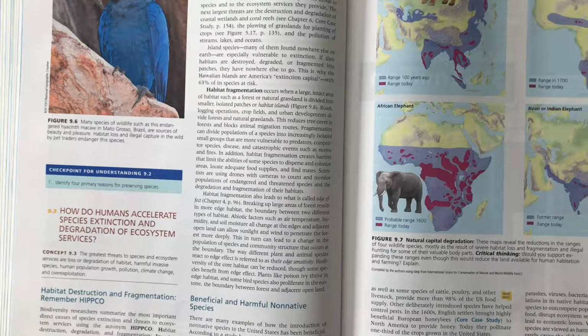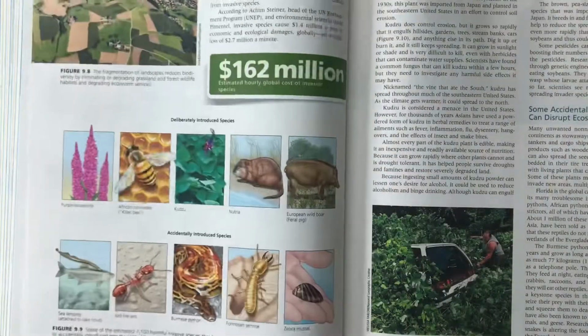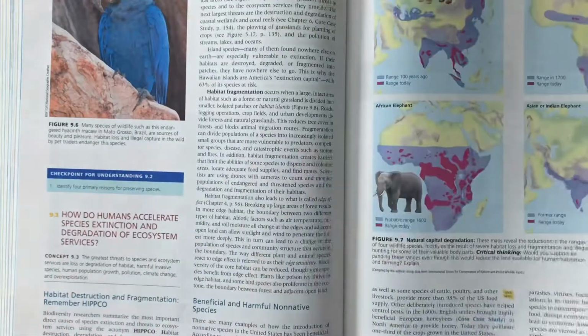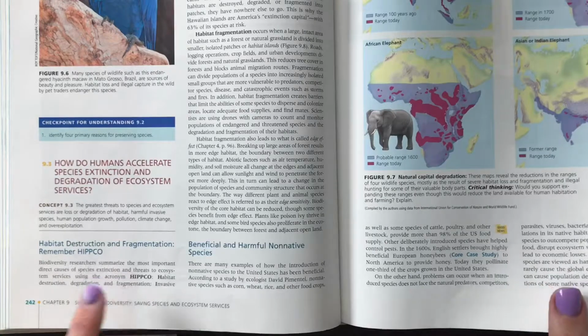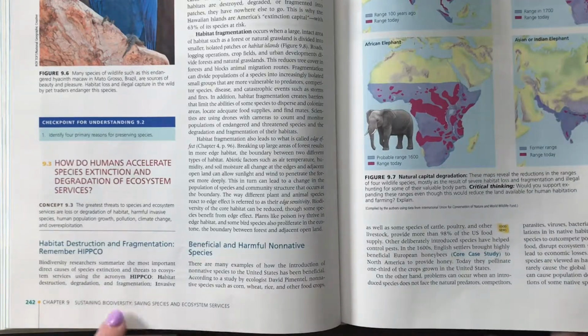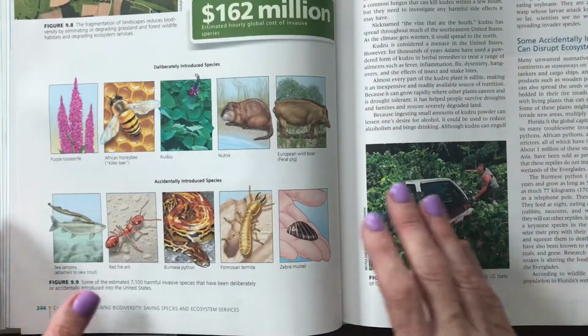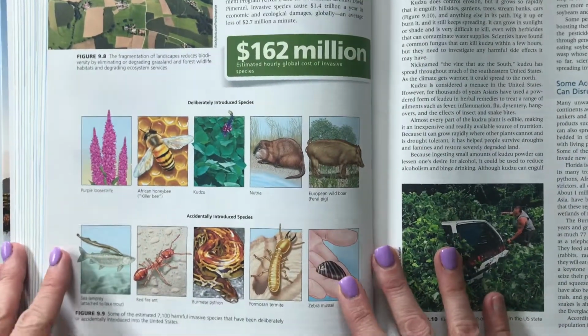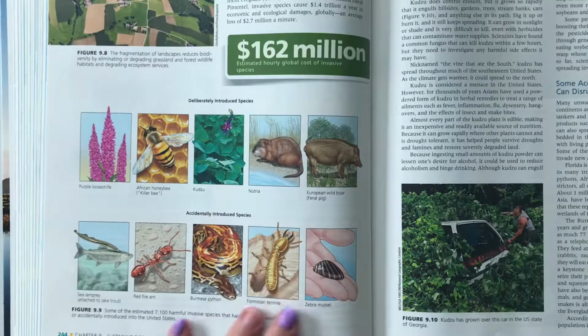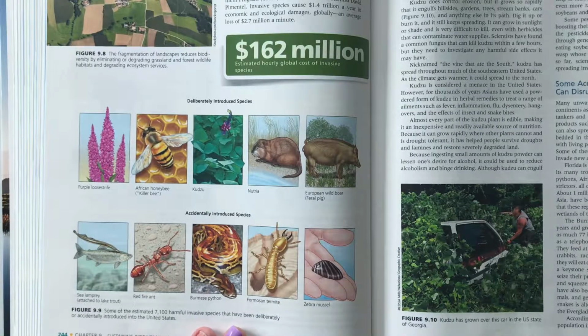Where did Kudzu originate? This is all talking about beneficial and harmful non-native species. There's a little bit on habitat fragmentation there. This little piece right here on HIPCO is something that we will be discussing a little bit later on. That is an acronym that you will eventually need to memorize. So here is a list of deliberately introduced species and accidentally introduced species.